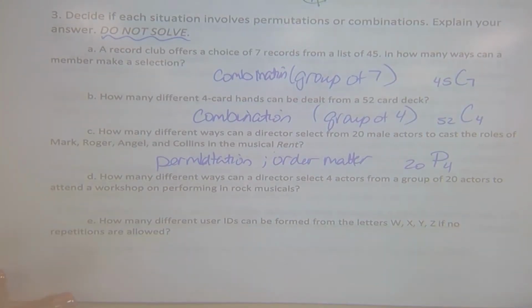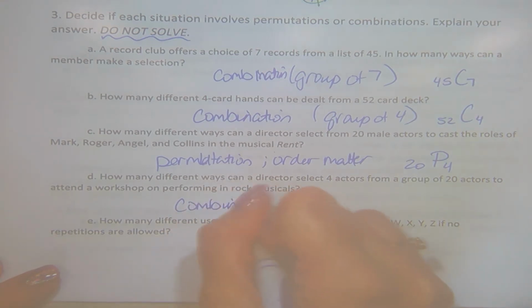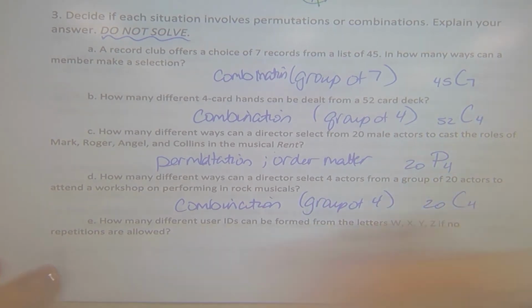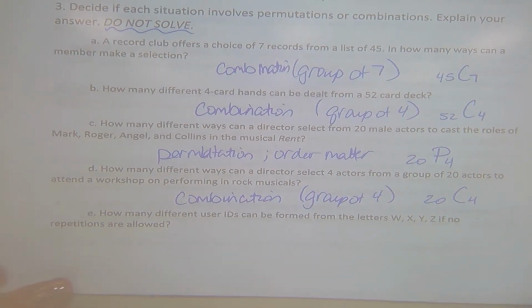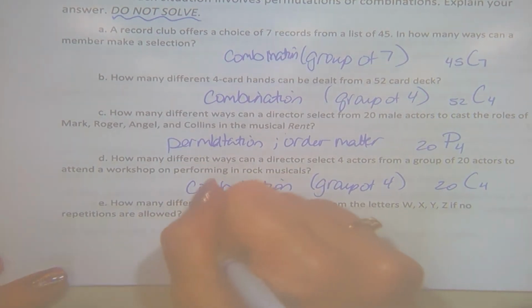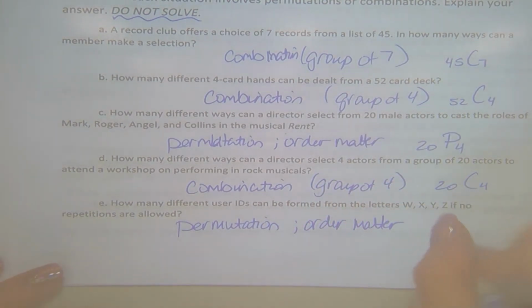D, how many different ways can a director select 4 actors from a group of 20 to attend a workshop? Now we're just going to a workshop. I either get to go or I don't. That's a combination because I'm looking for a group of 4. E, how many different user IDs can be formed from those 4 letters if no repetitions are allowed? Well, user ID, does order matter? Absolutely. If I'm trying to log on to something, I have to get things in the right order. Assuming I have 4 spots to fill, I've got 1, 2, 3, 4 letters, and I'm going to pick all 4 of them. But order matters, so it's a permutation.